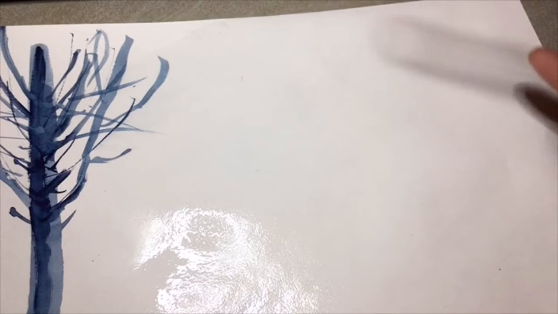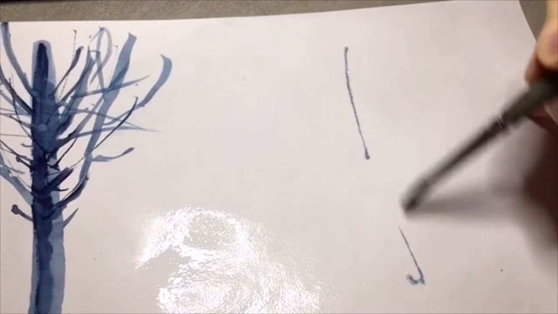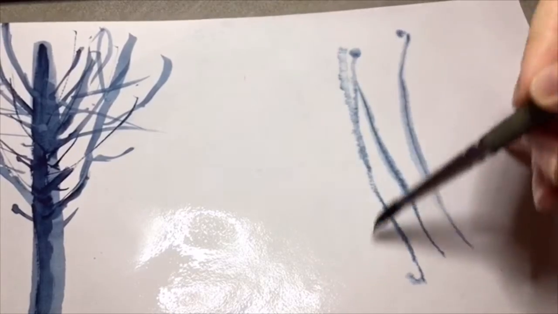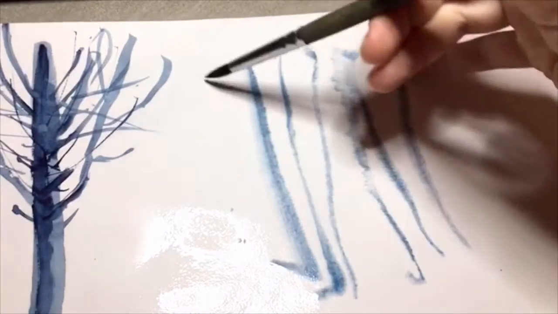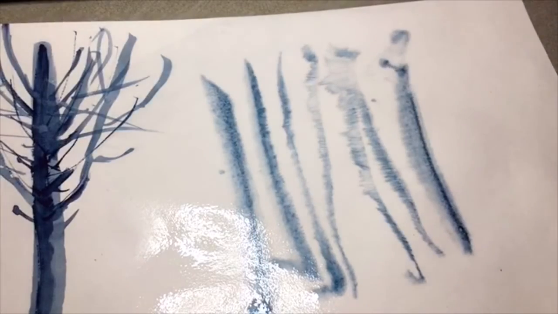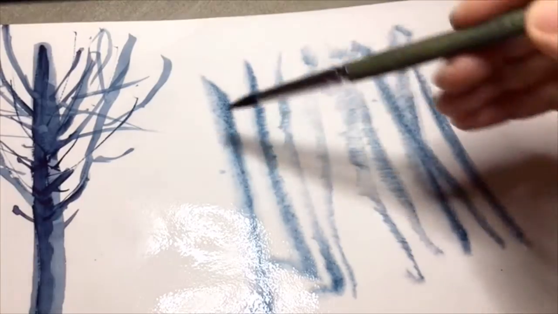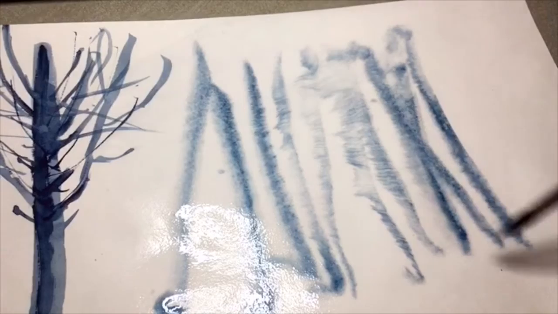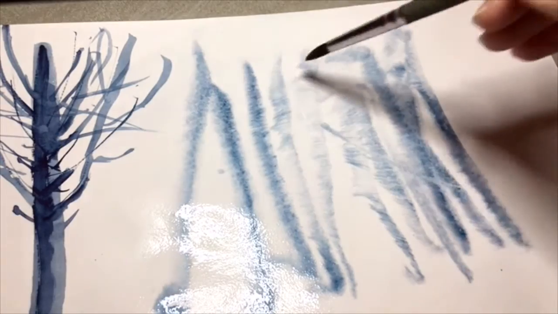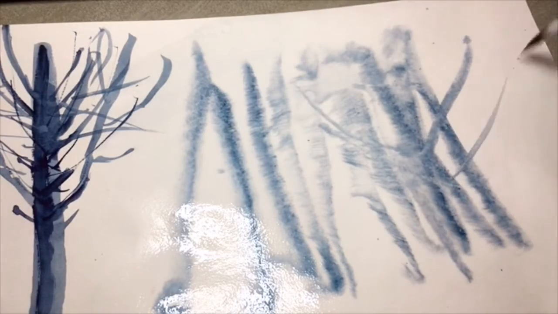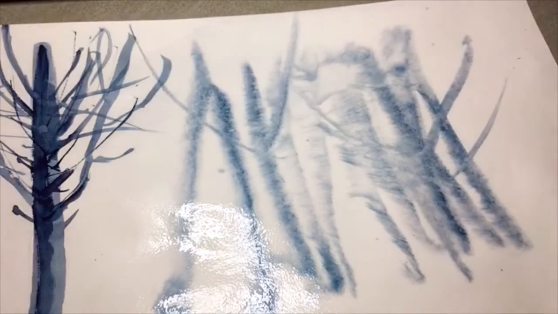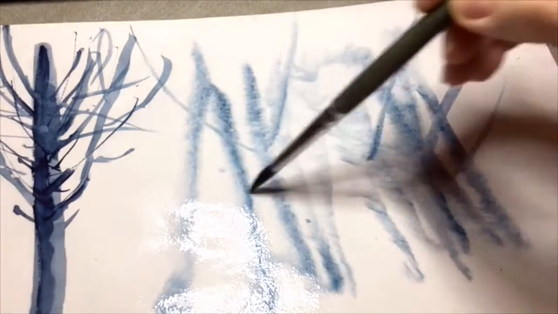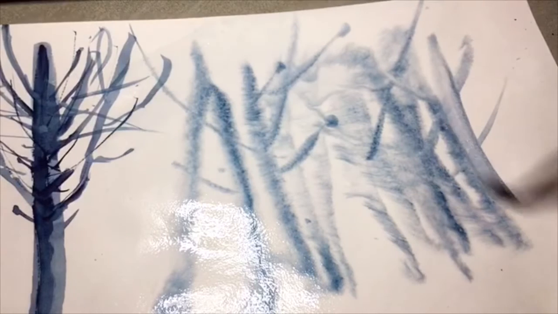So the first layer would be made on very wet paper, and for example my very first trees in the background, I also make them differently and very fast with very light pigment. This is still indigo.